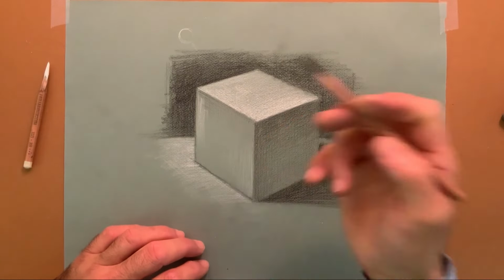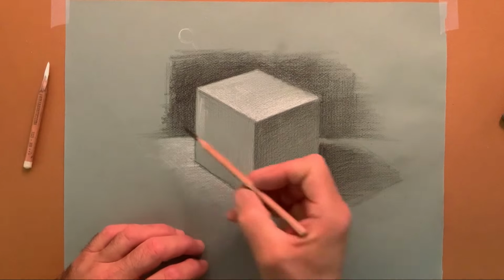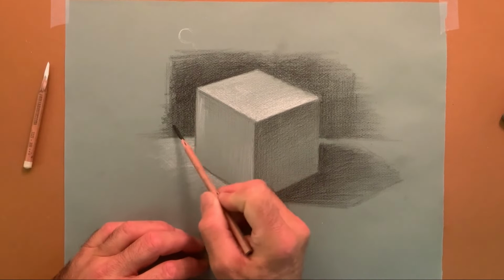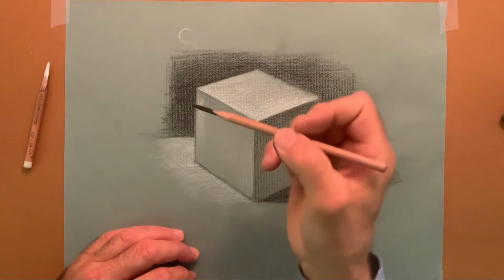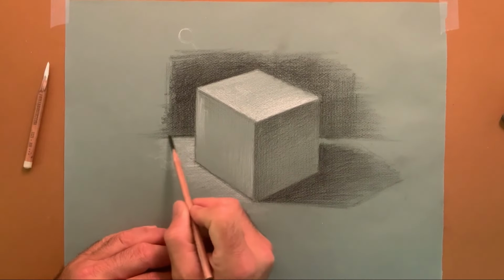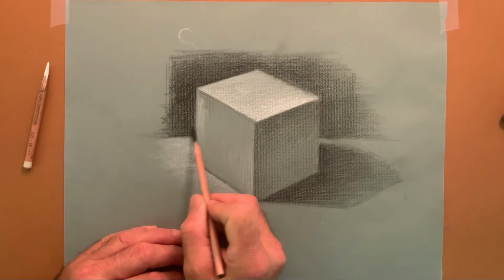All right, so try to do this a couple of times and maybe try to imagine the light coming from a different direction, like here, like here, like here, and see what happens, right? Just to study the light on the form.